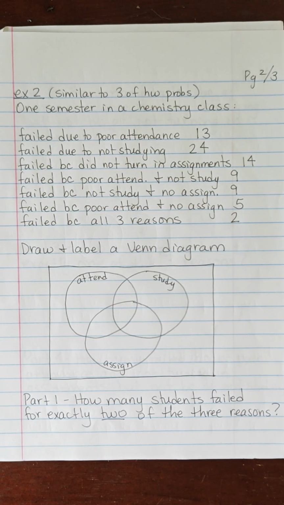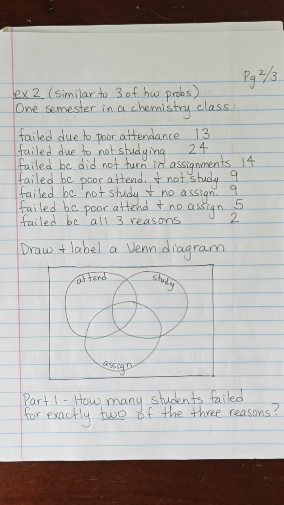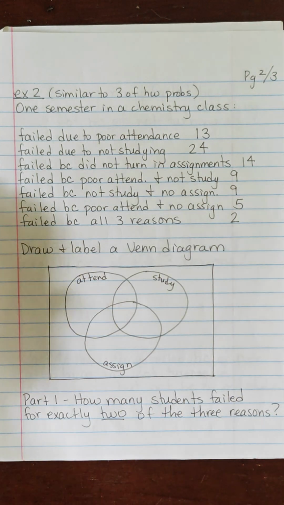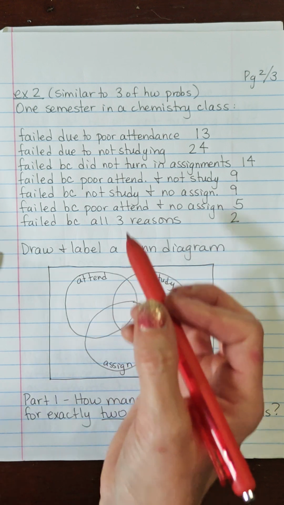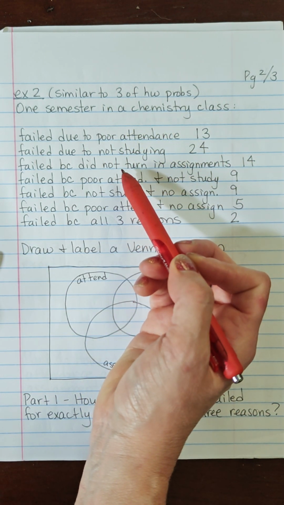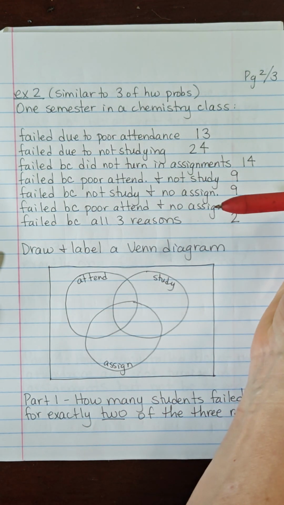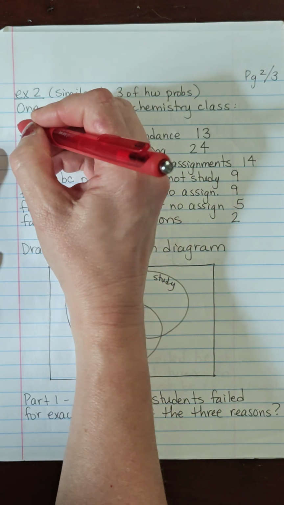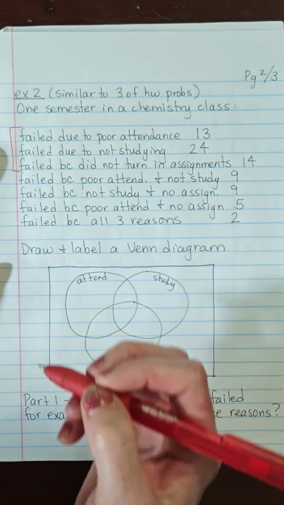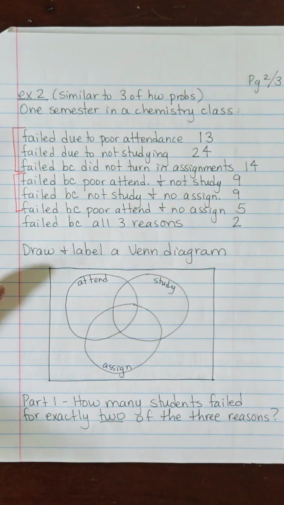Like, yeah, I could read all that to you, but the way that I wrote this, I did not write this in paragraph form like it is in Alex. I structured it a little bit better. That way you guys could see that I organized this by one reason at a time, and then 2 reasons at a time, and then all 3 reasons.